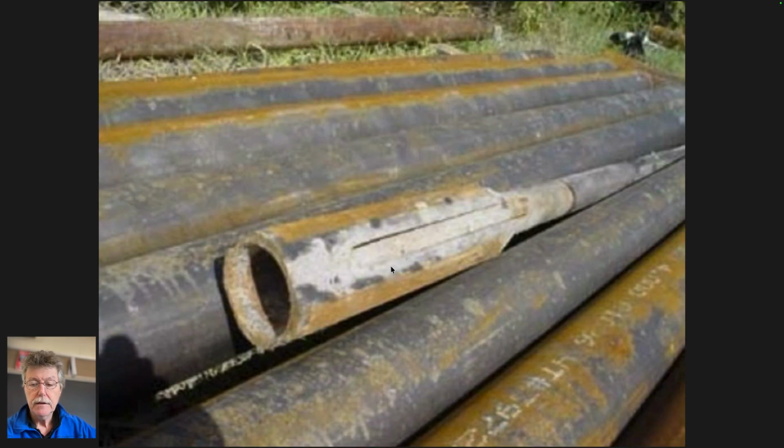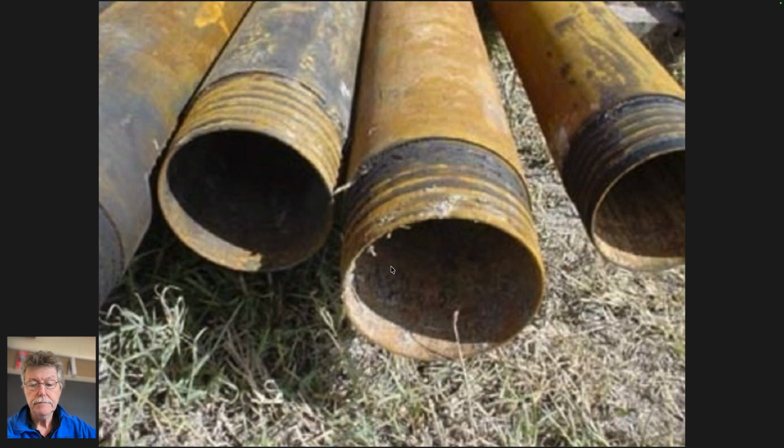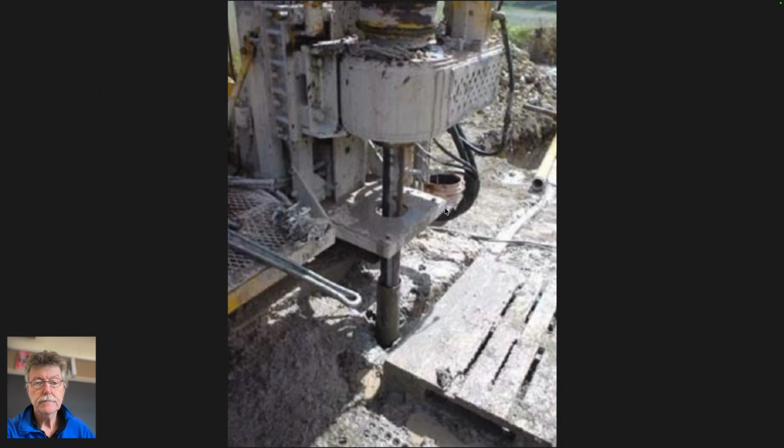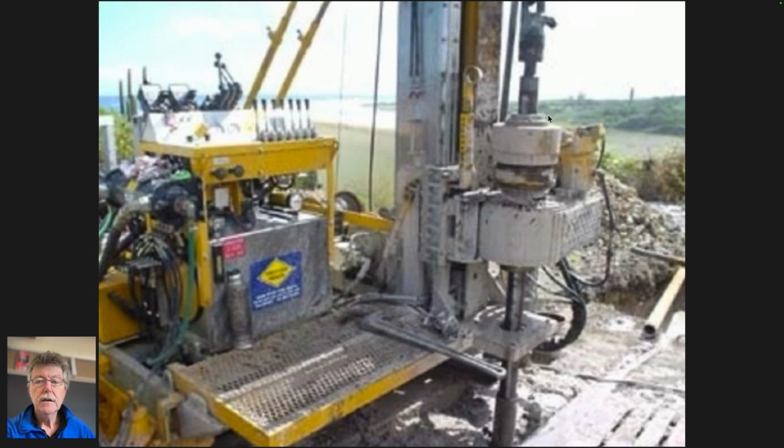Okay. So these are the individual pieces of steel that are screwed together. So you take them up into the mast. This is a coupling that you screw into the drill steel. It has a coupling to a cable that goes up into the mast so that you can attach to the drill steel something to pull it up into the mast.